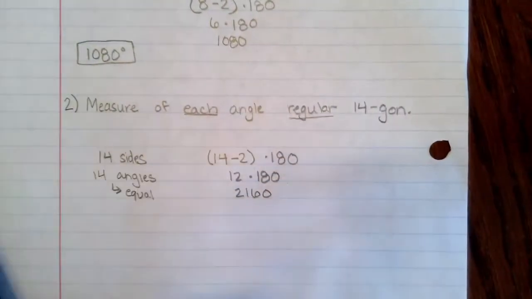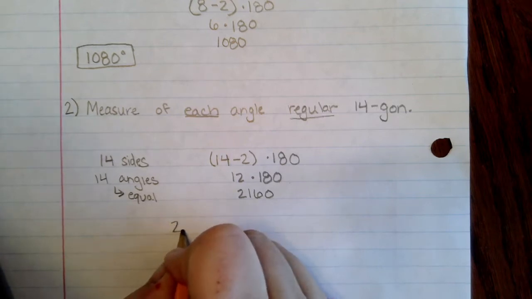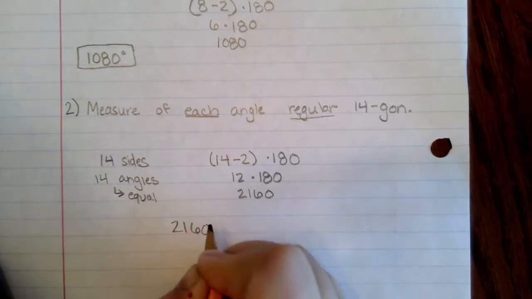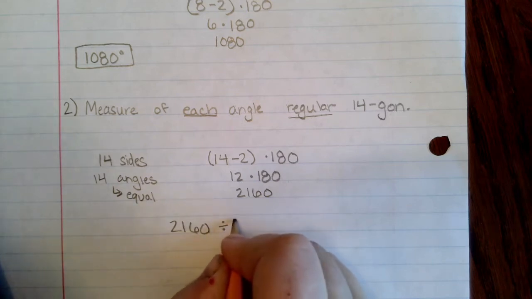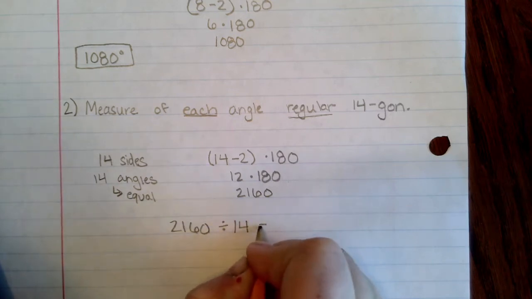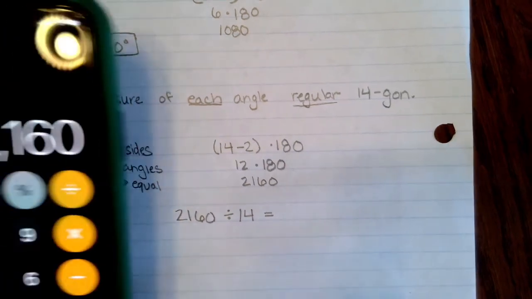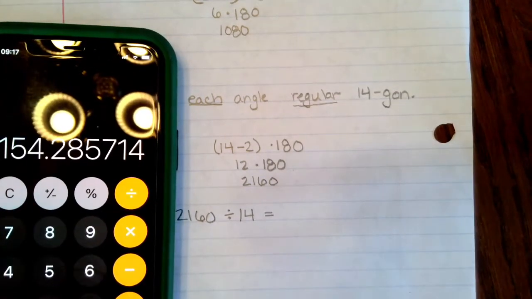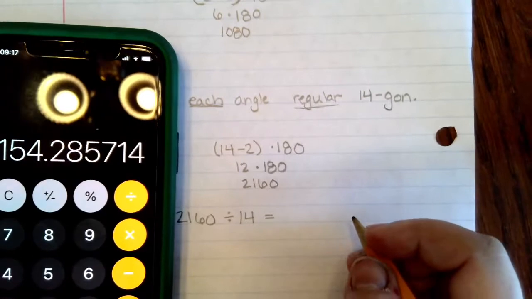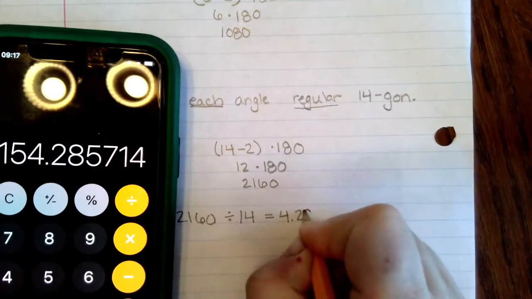But I need to split that apart into each angle, because I want each angle. To split apart means we are going to divide. And we know each of them are equal, so we can divide evenly by our 14 angles. So we're going to do 2,160 divided by 14. And we get about 4.29, because that 5 tells us to round up.